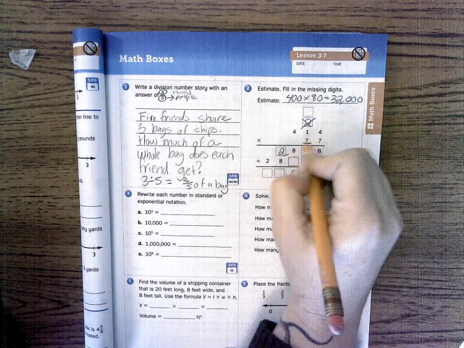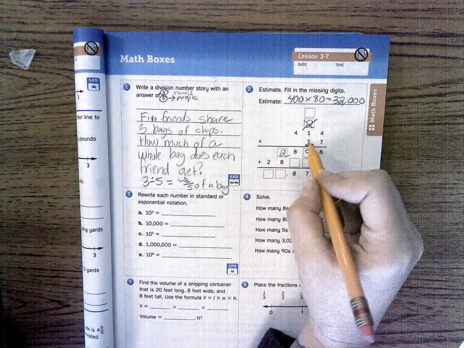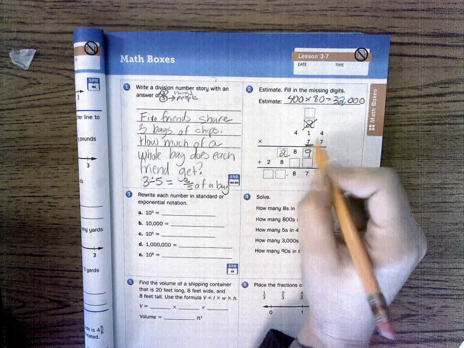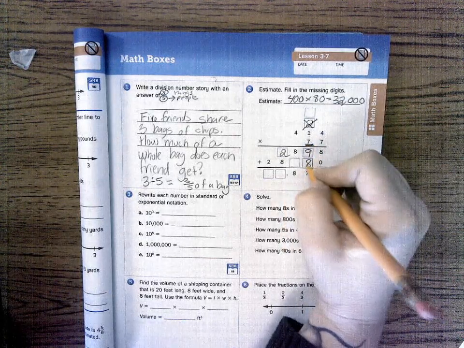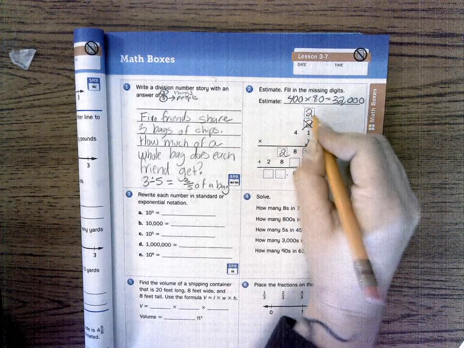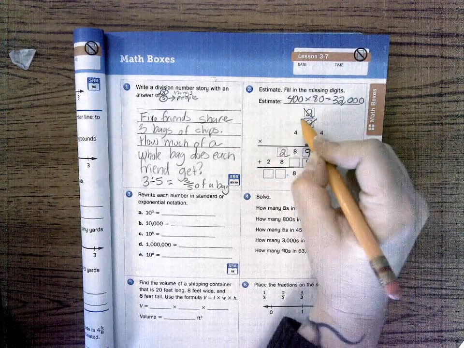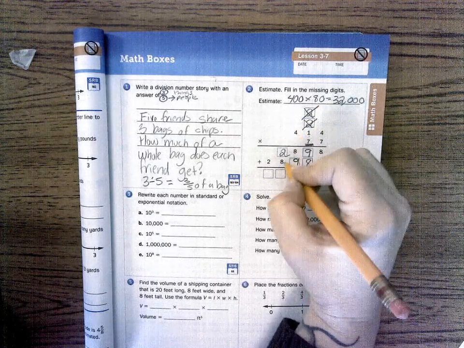Now I'm going to multiply by 70. So since the 7 is in the tens place, I'm going to need a placeholder. Here's my 0. 7 times 4 is 28. 2 goes here. Sorry, 8 goes here. The 2 goes here. Now 7 times 1 is 7 plus 2 again is 9. 4 times 7 is 28.